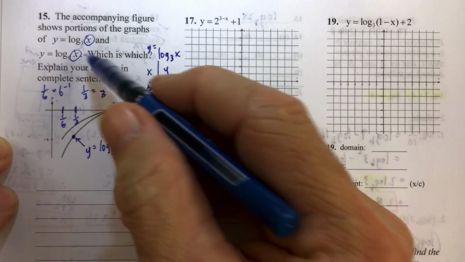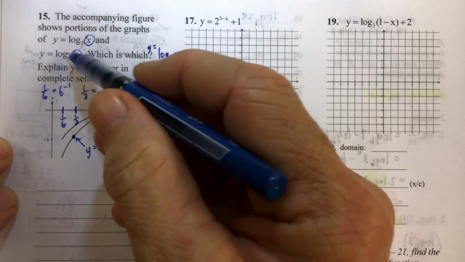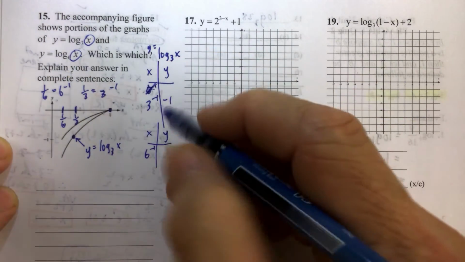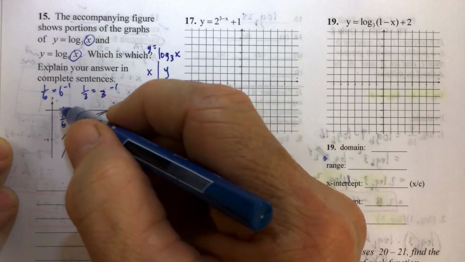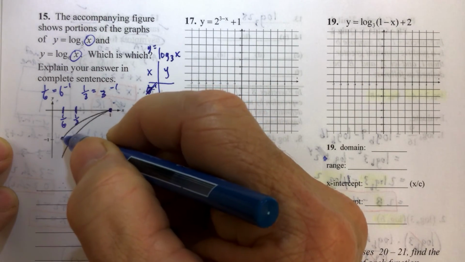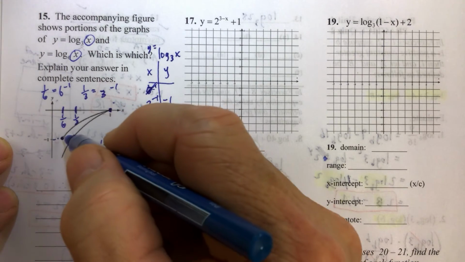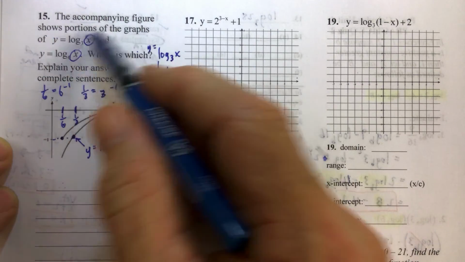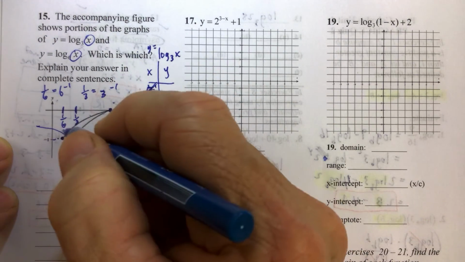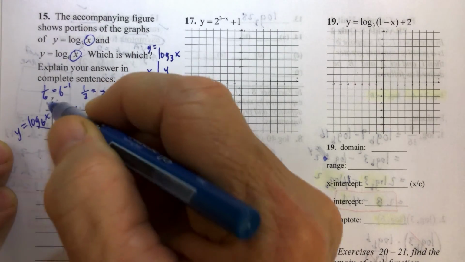Well, if x is 6 to the negative 1, and we are plugging 6 to the negative 1 into the log base 6 of x, then we also get y to be negative 1. So if x is 1/6, then we go down to negative 1. So the graph that's up on top, let's see, which is which. The one on top then would have to be y equals the log base 6 of x.